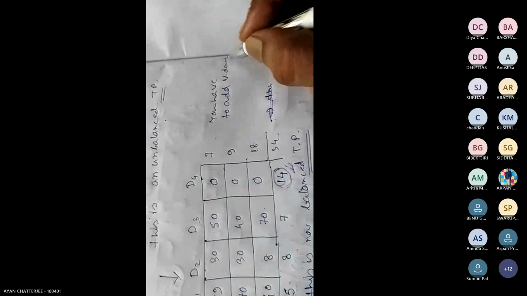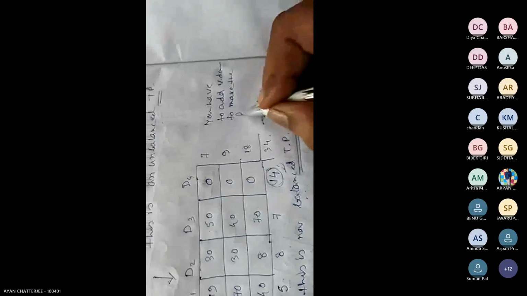You have to add virtual demand to make the problem a balanced transportation problem, understand?